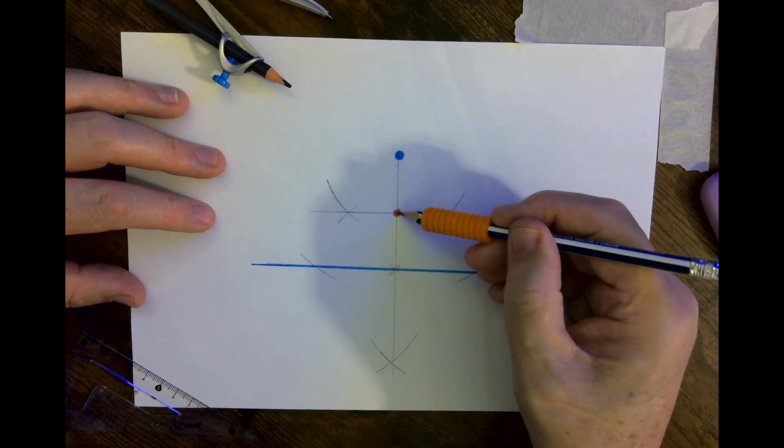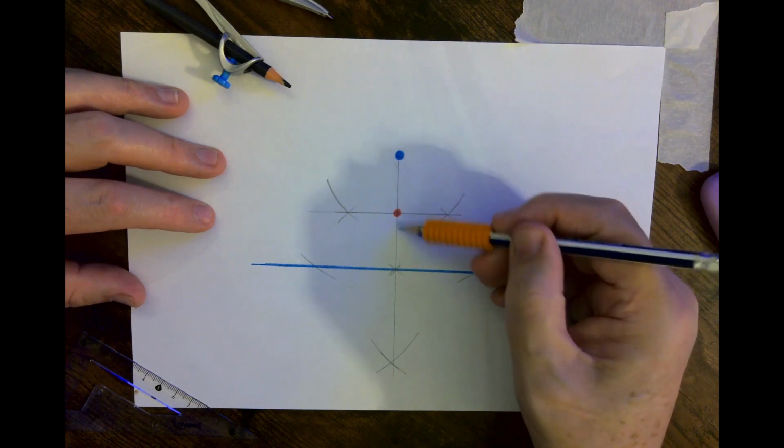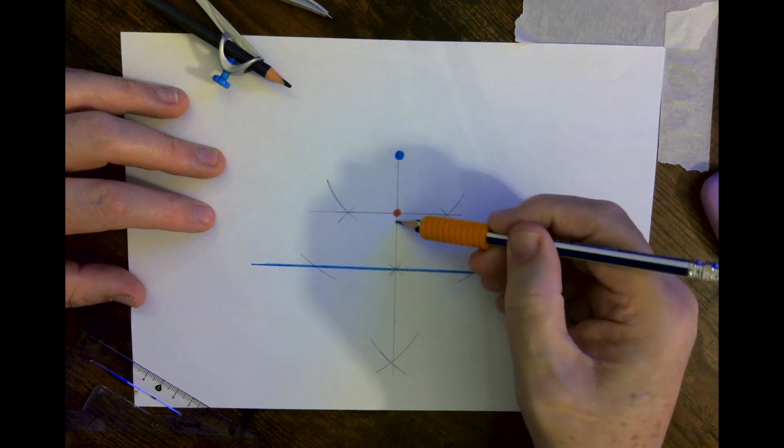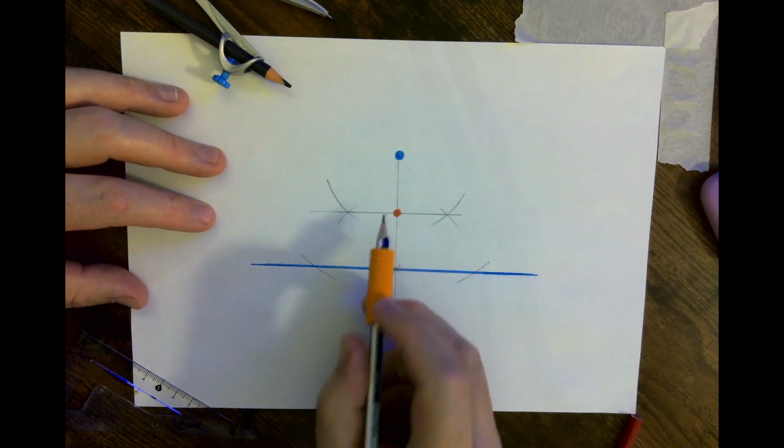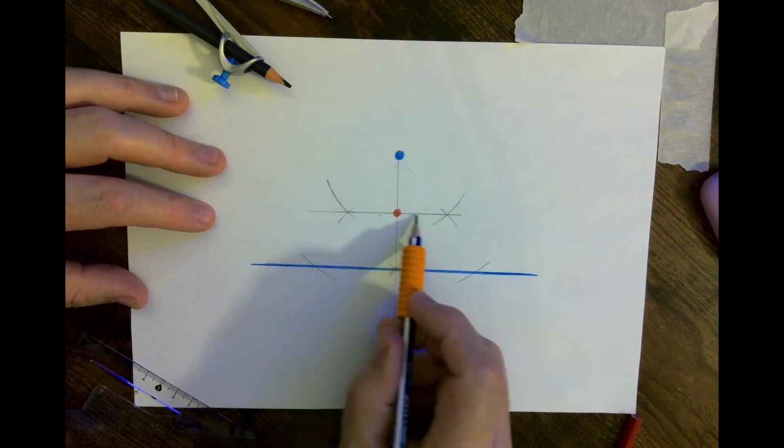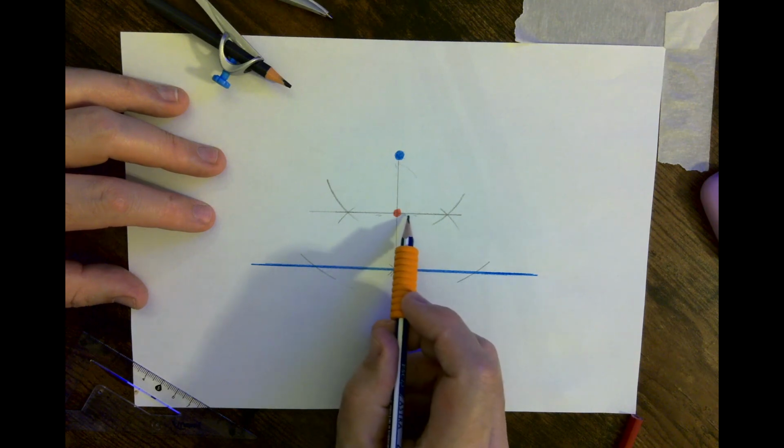Because clearly this is the only point on this line segment that qualifies as being equidistant from here to here. It's the midpoint. So I'm going to have to go a little bit left or right.